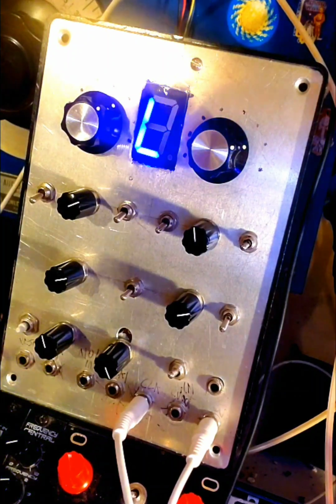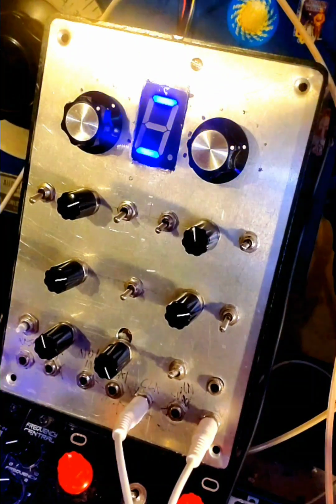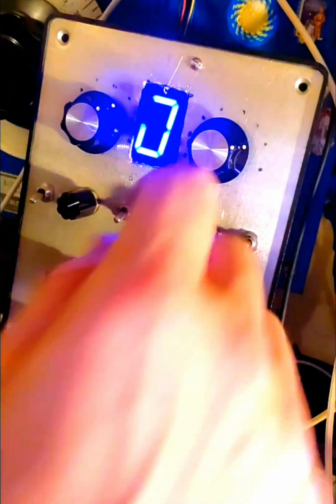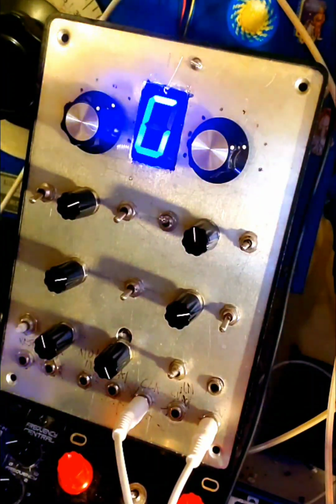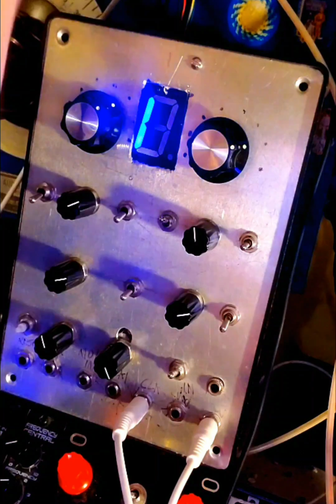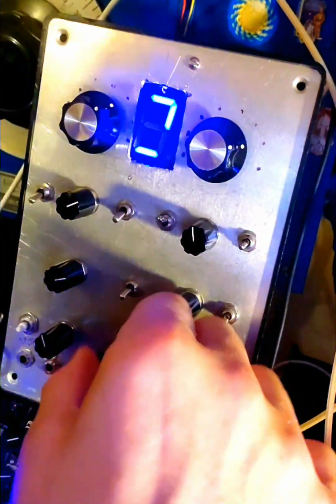And we can put some crazy reverb on it. Alright, that's a little too much.